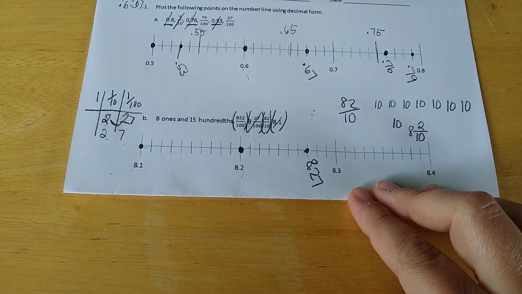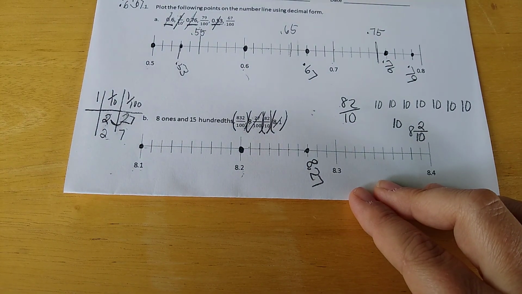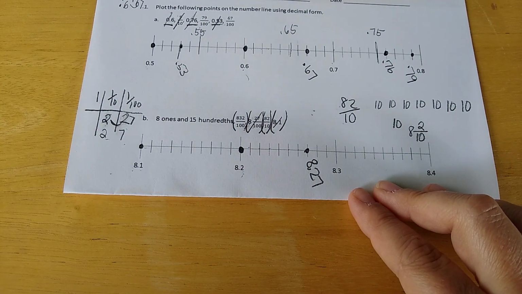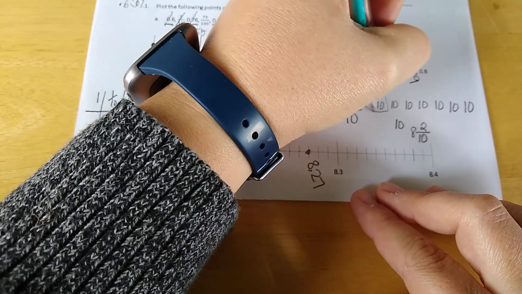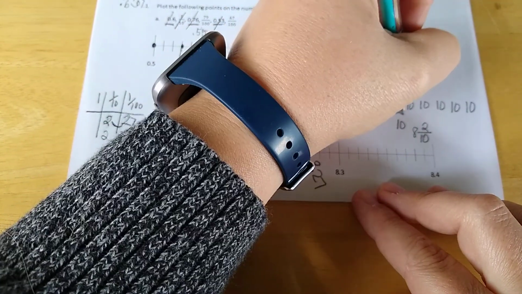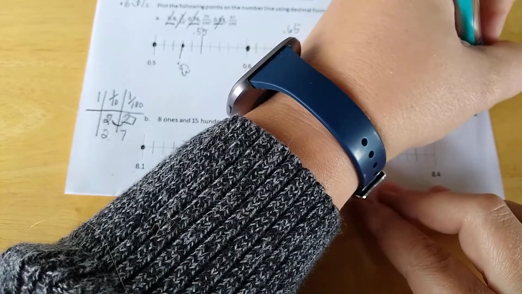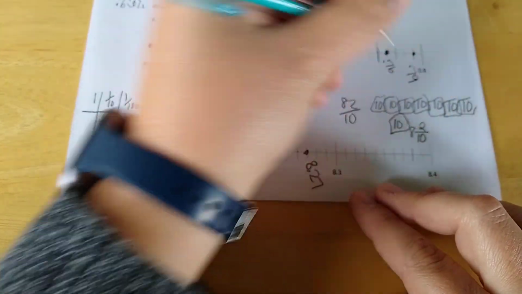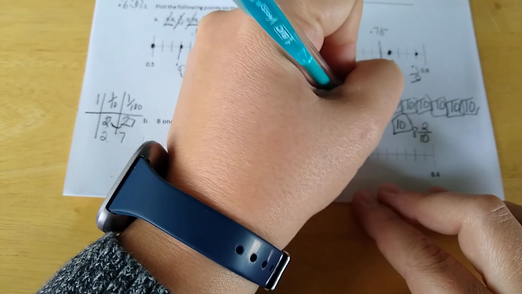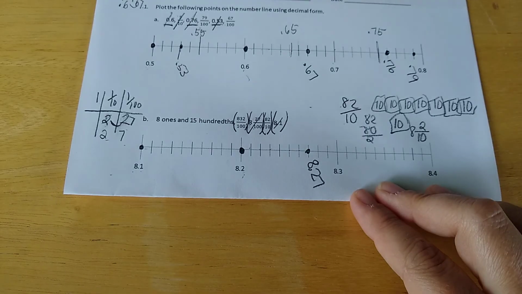So 82 over 10 is 8 and 2/10. You see how I just drew a picture for myself? I would imagine these being the wholes. I made 8 of them, and I know that 8 equals 80. And then if I take 82 minus 80, I have 2 left over.